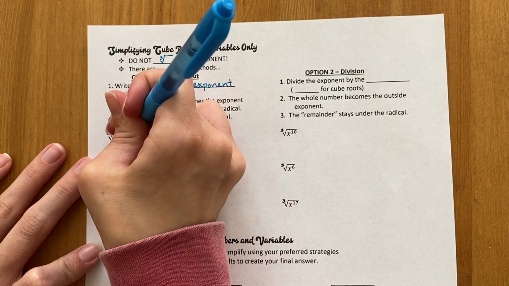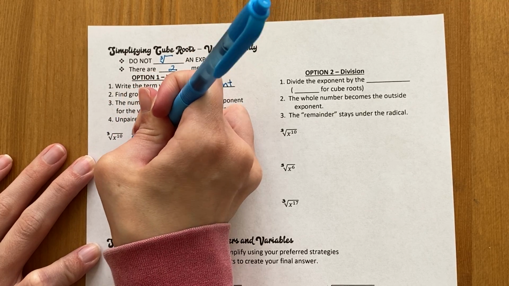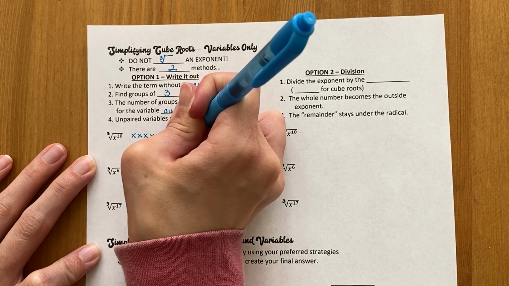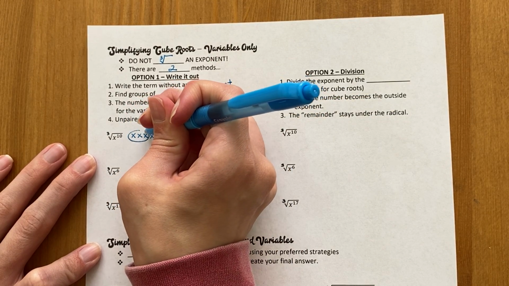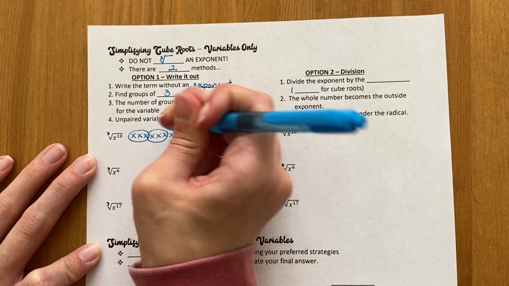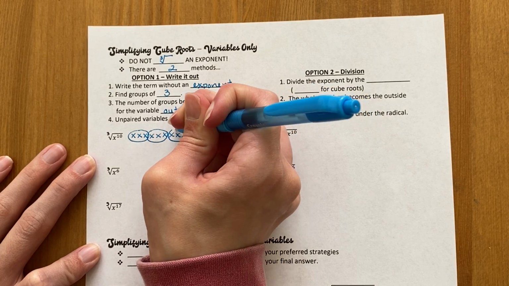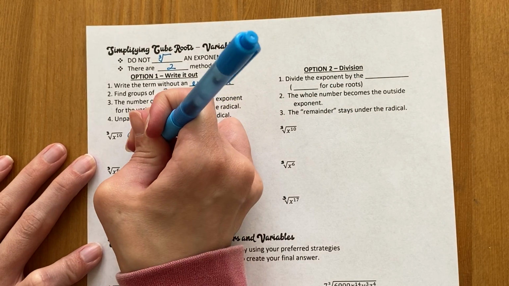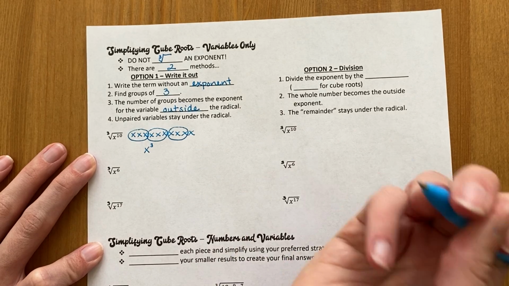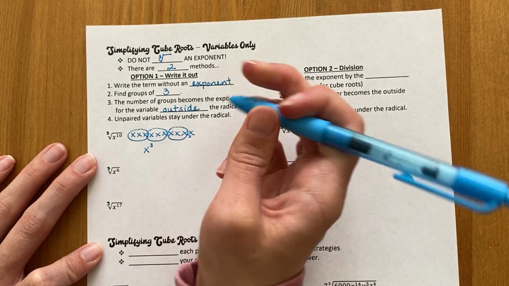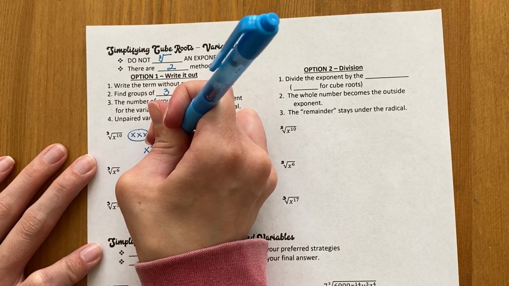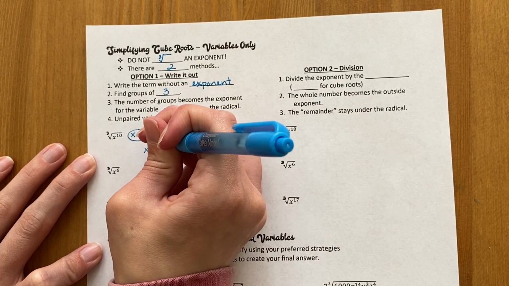So like for this first one, we have 10 x's. And I'm going to find groups of 3. So it looks like we have a group here, 2, 3. So actually 3 groups of 3. So that tells me I'm going to have an x to the 3rd on the outside because there's 1, 2, 3 groups. So that makes that 3 there. I do have one ungrouped x, and that stays underneath this radical symbol.